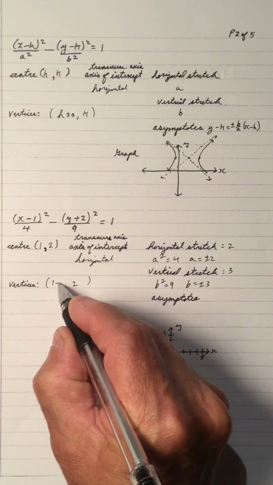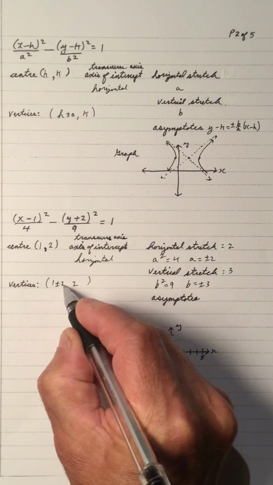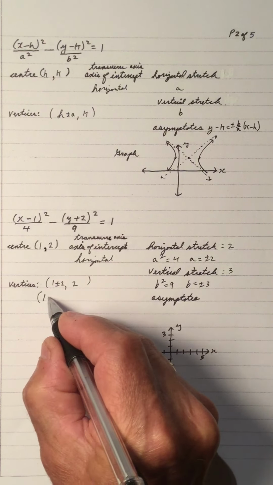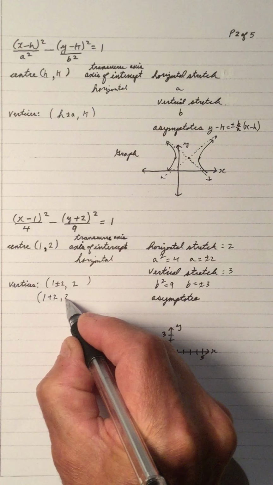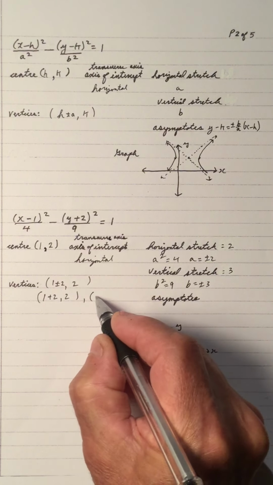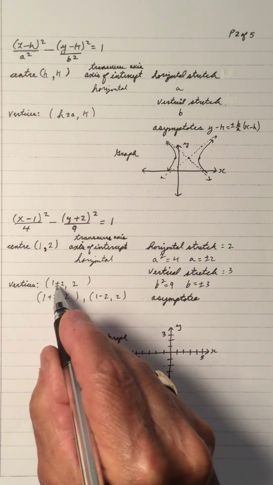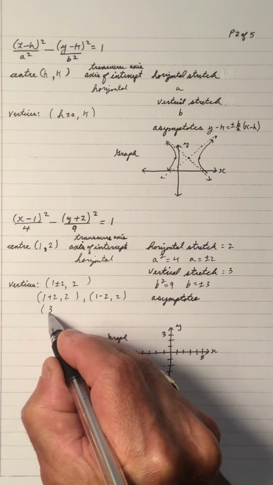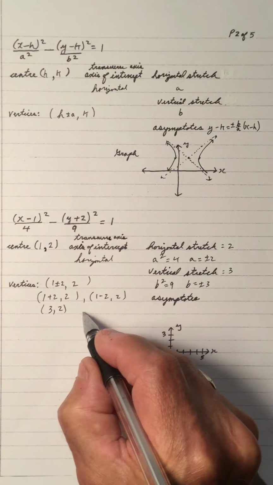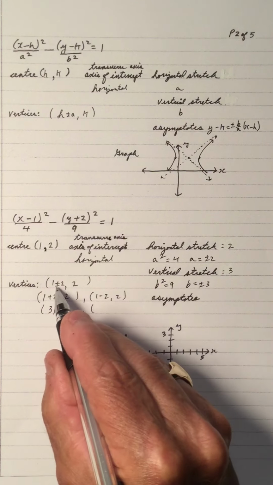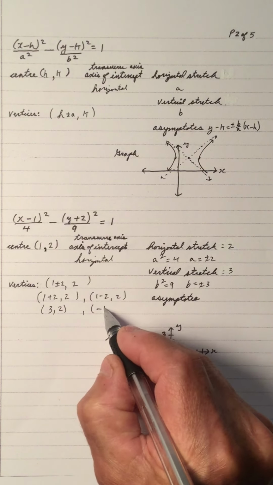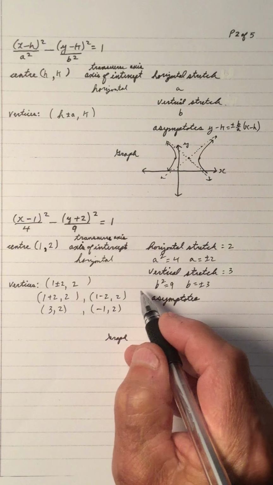So it's 1 plus or minus 2. We got 1 plus 2, that makes it 3, comma 2, and 1 minus 2, that's negative 1, comma 2.